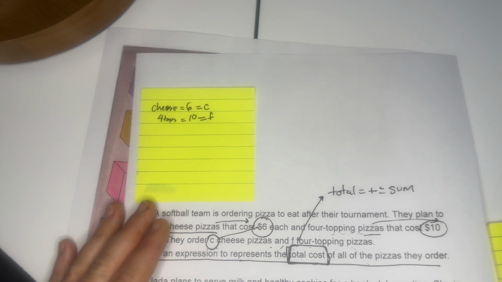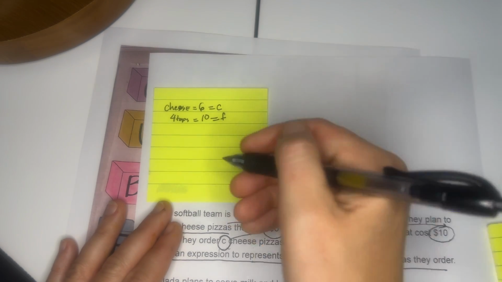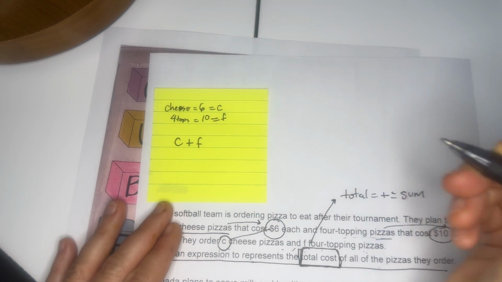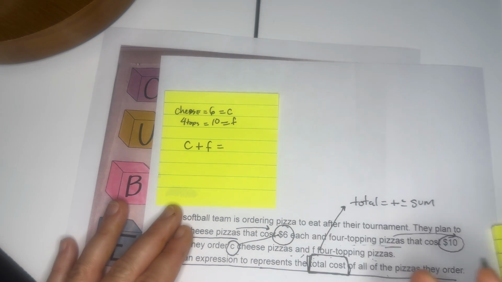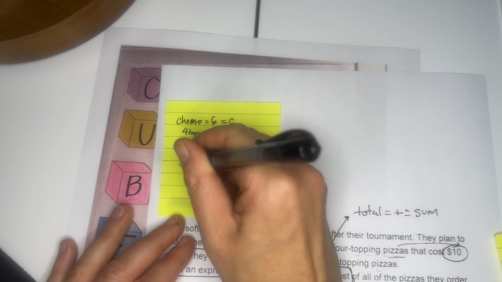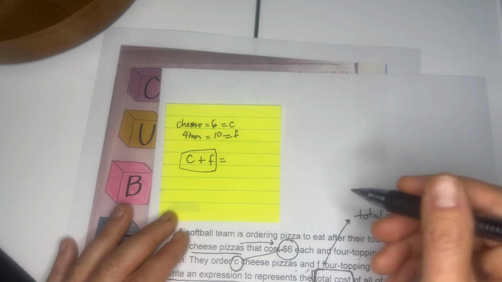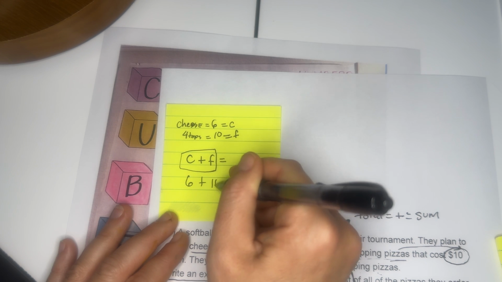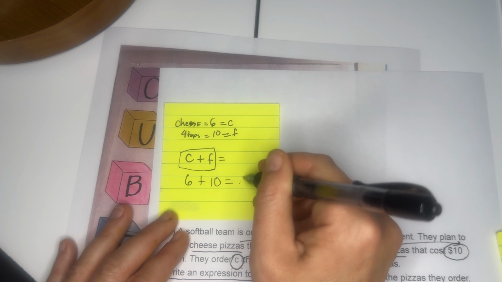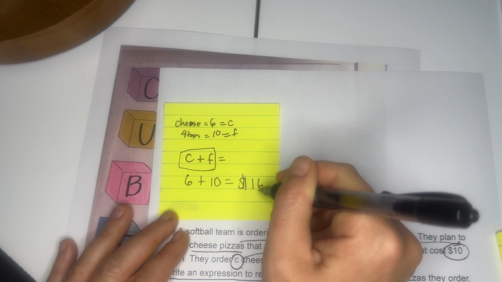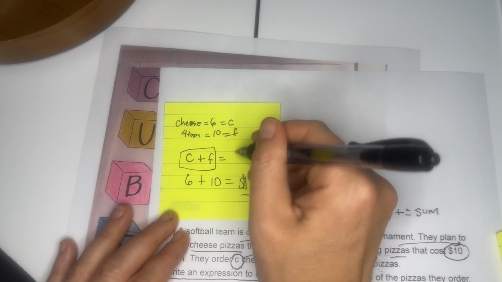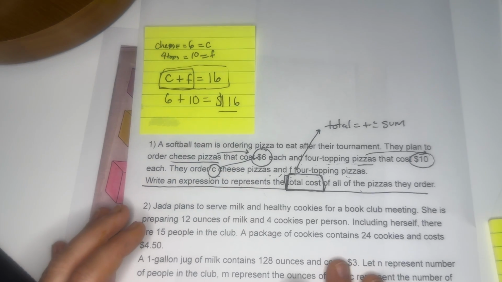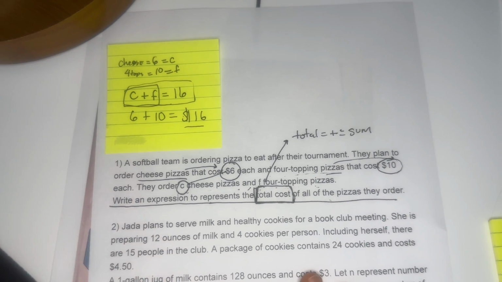Okay, so that expression would be C plus F equals, so my expression is C plus F. C plus F, okay? And C is 6, so 6 plus 10 equals $16, right? So maybe my expression is C plus F equals 16. All right, that's pretty good. Wow, guys, watch that I didn't do this math.